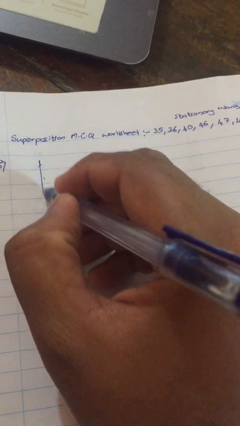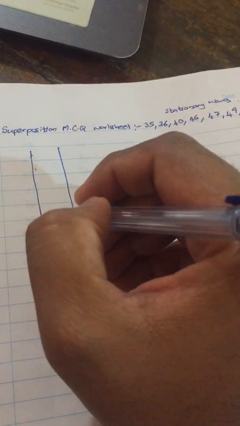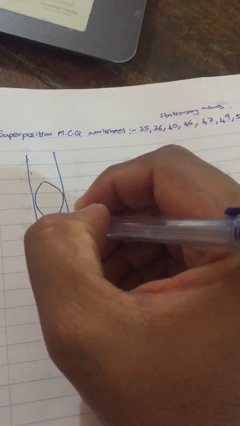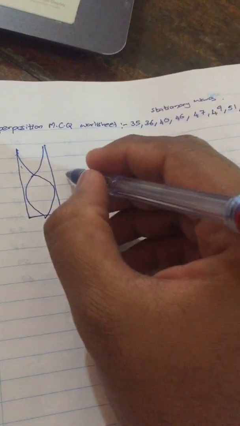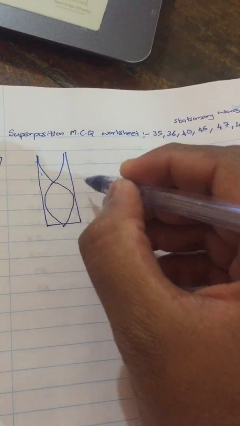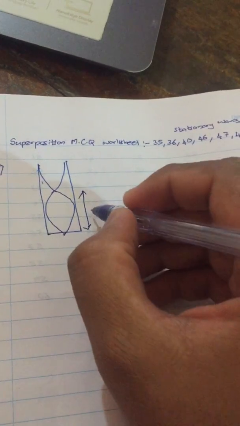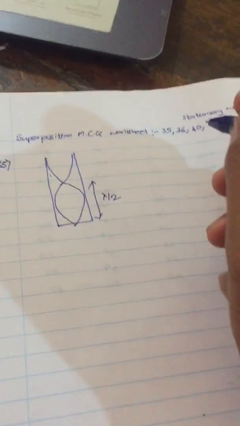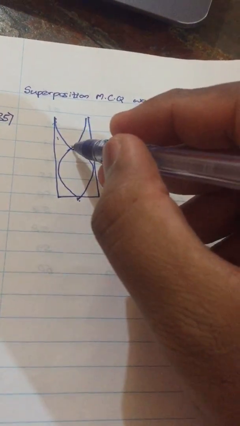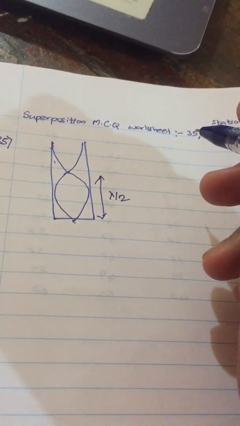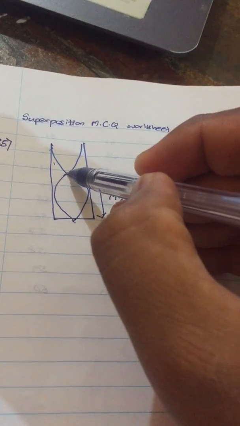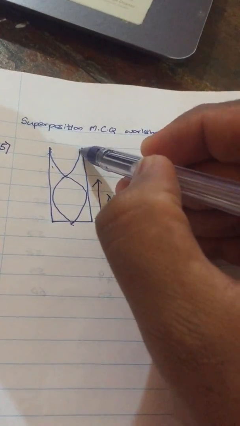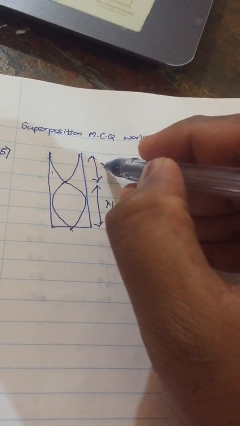Now if I try to do it, the distance between a node and another node in a stationary wave, whether it is in air or string or a microwave, whatever, the distance between a node and the successive next node is always lambda by 2, and that means the distance between a node and the successive antinode will be half of that, lambda by 4.